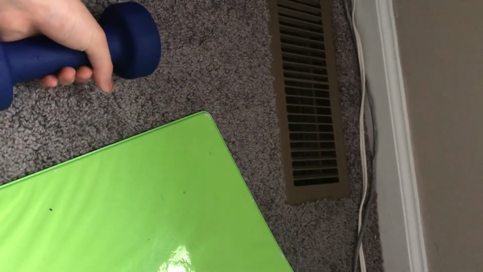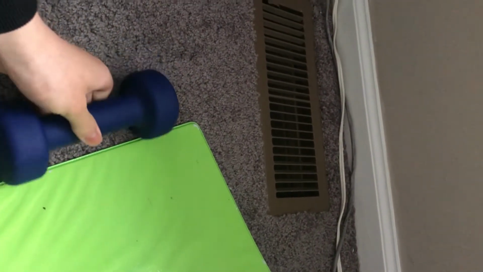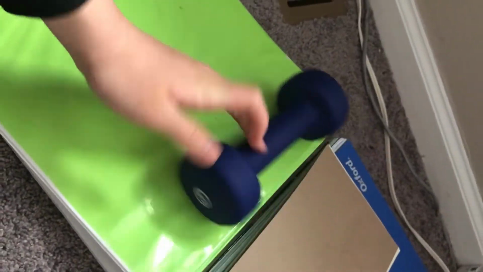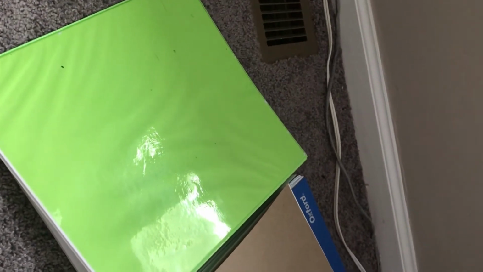Instead of exerting 5 pounds in this case, I exert less force because I can roll it up. And it's much easier than lifting 5 pounds because ramps give you mechanical advantage.